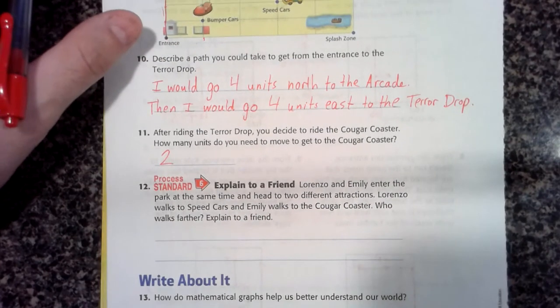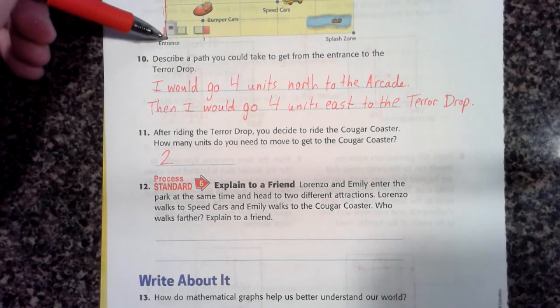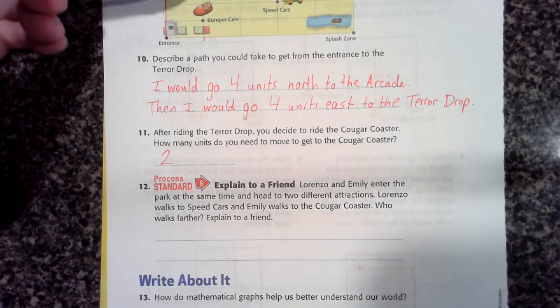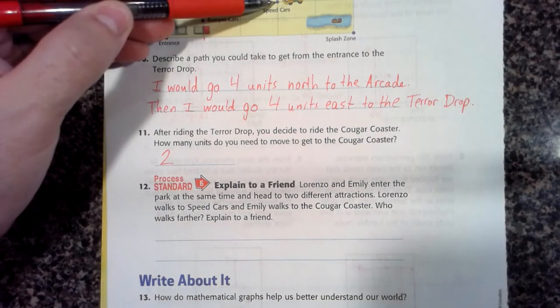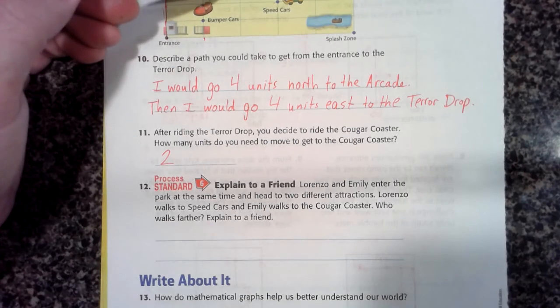Lorenzo and Emily enter the park at the same time and head in two different directions. Lorenzo walks to the speed cars. So again, they enter here, and Lorenzo walks to the speed cars, which are right here, and Emily walks to the Cougar Coaster right here. Who walks farther? Explain to a friend.